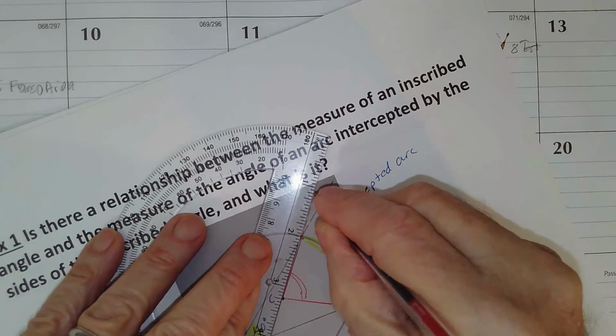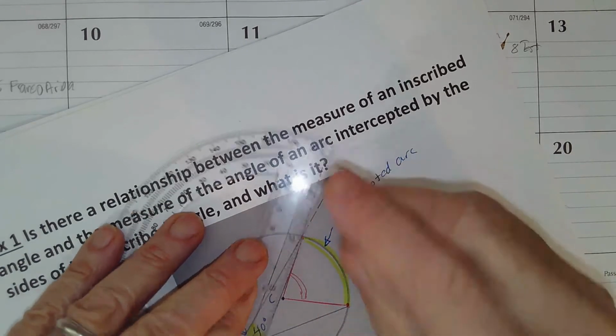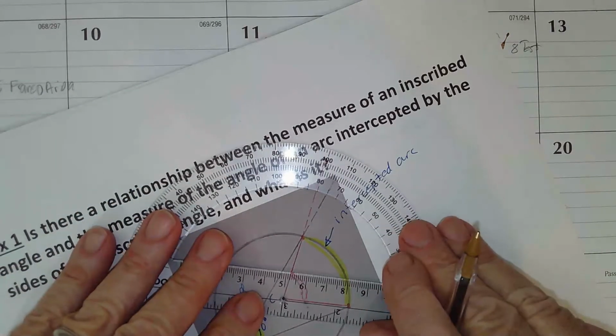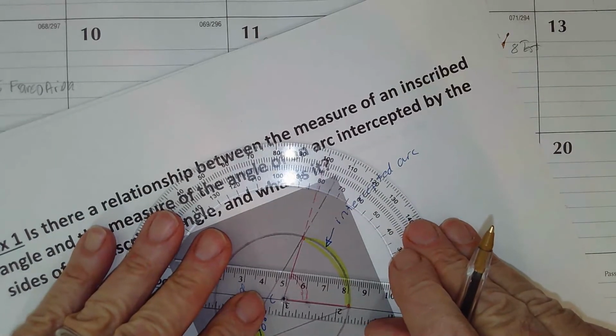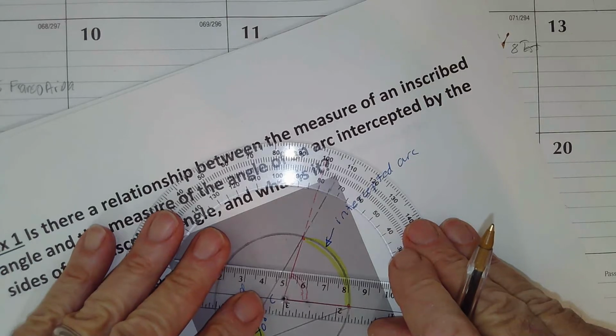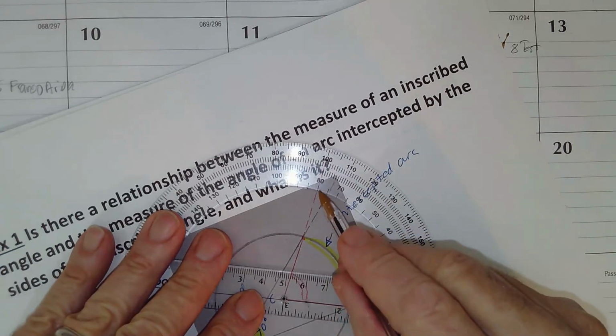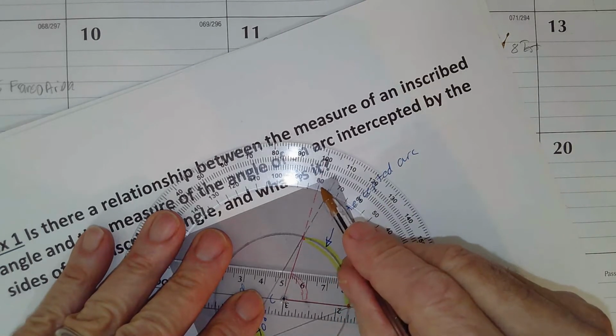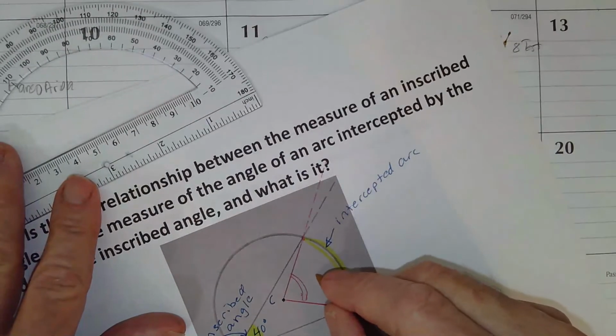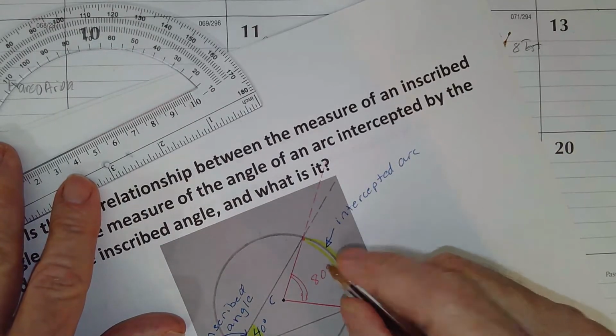So I'm going to just do this as a dashed line. Okay, so now I can see where it crosses. And you'll notice it crosses here at 80 degrees. So that means that this angle is 80 degrees.